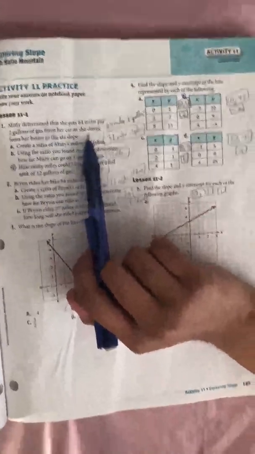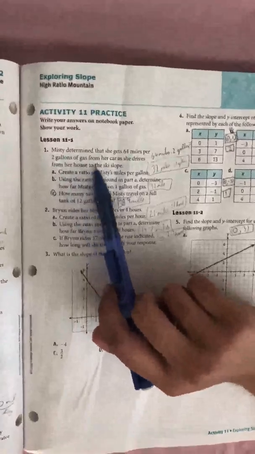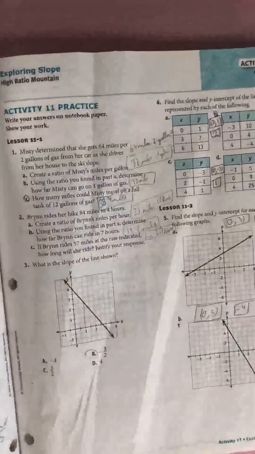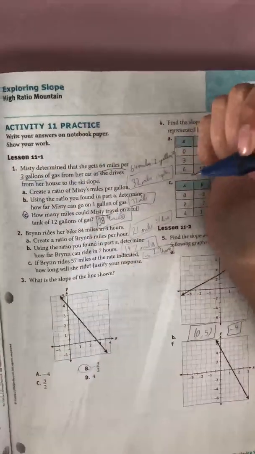Number 1 says, Misty determined that she gets 64 miles per 2 gallons of gas from her car when she drives from her house to a ski slope. So now instead of the ski, it's the gallon. First we should underline this because this is important for the question. So what's the ratio?